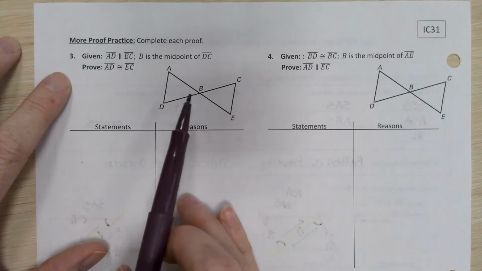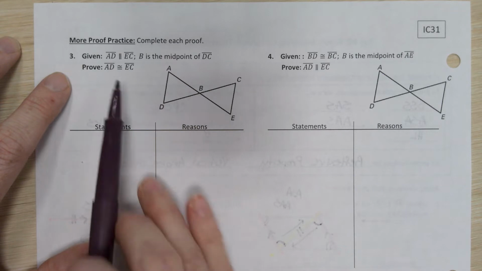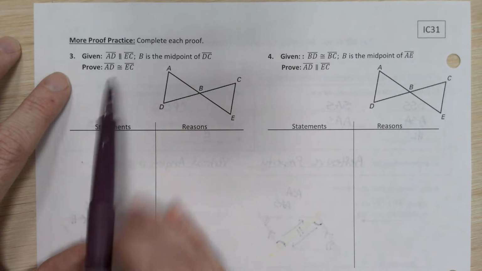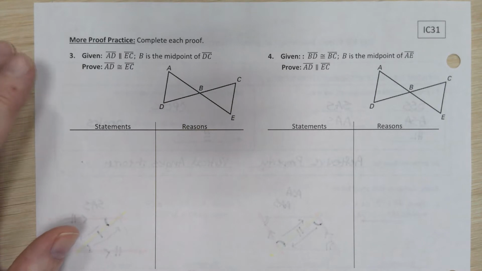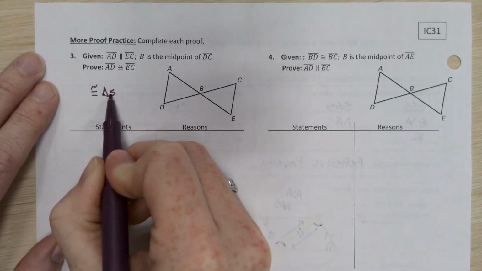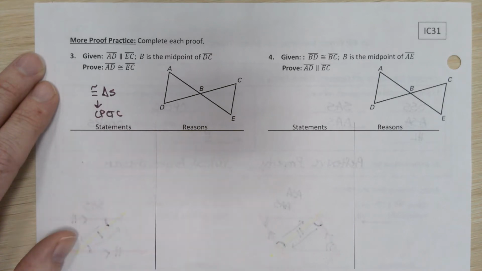I see triangles in the picture, so I'm still probably going to prove that triangles are congruent, but I'm also noticing that they want me to end with segments. So this is probably going to be one of those situations where we're going to have congruent triangles for sure, but then we're going to follow that up with CPCTC.